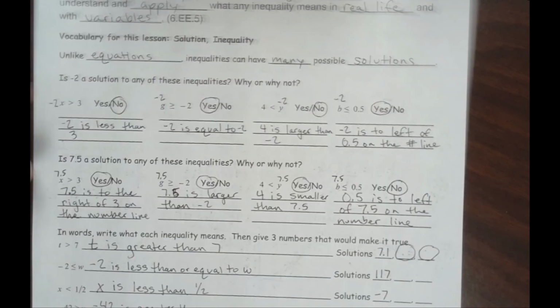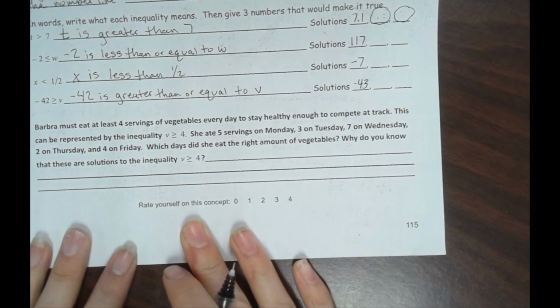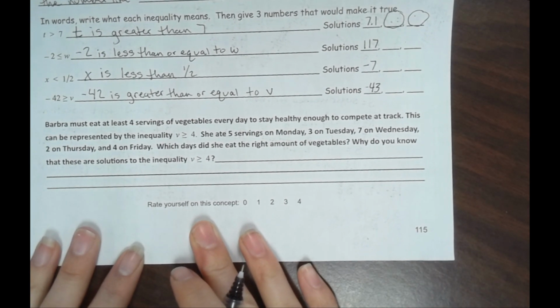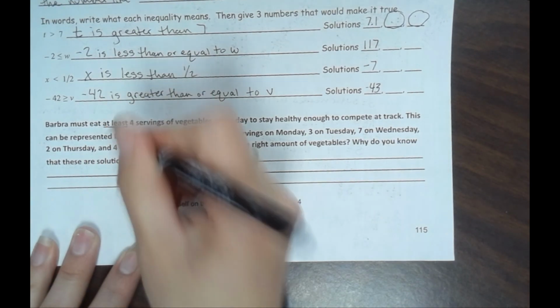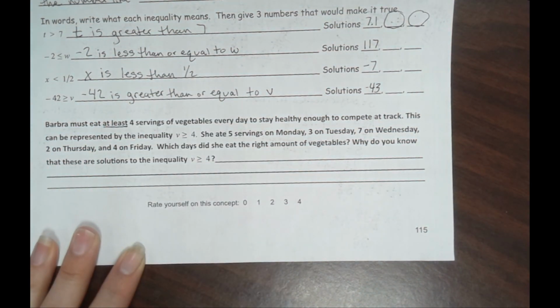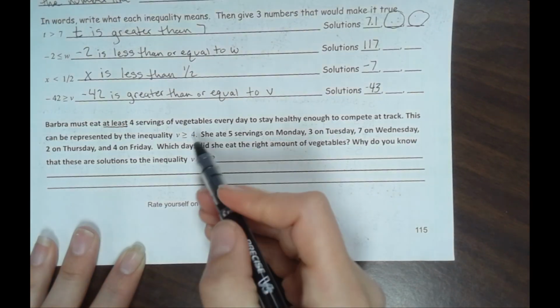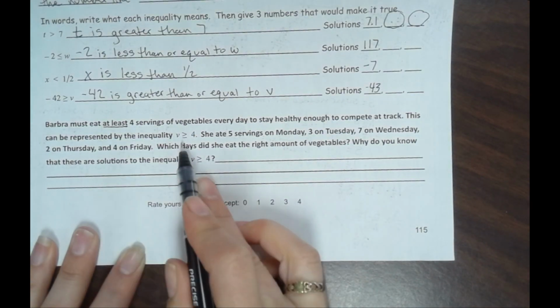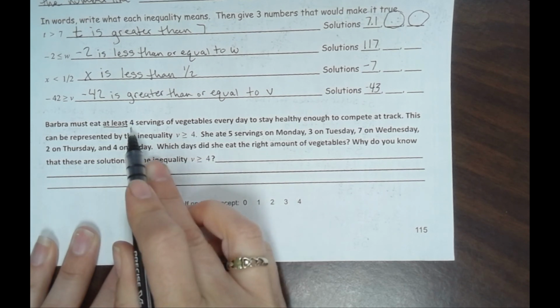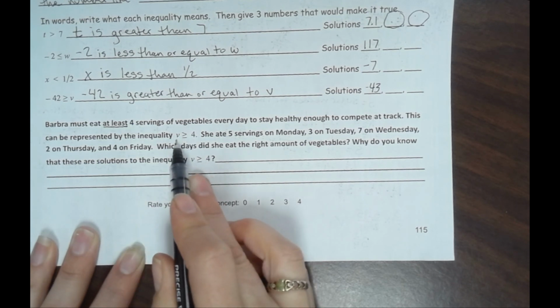Alright, let's see how we can apply this to real life. Barbara must eat at least 4 servings of, okay, right there's your key, at least 4 servings of vegetables every day to stay healthy enough to compete at track. This can be represented by the inequality V is greater than or equal to 4. How can that be? She has to have at least, so she could equal 4 and make that statement true. Would it be okay if she ate more than 4 servings? Yes. What if she only ate 2 servings? Then no, that would not work here, so that's why this is here.